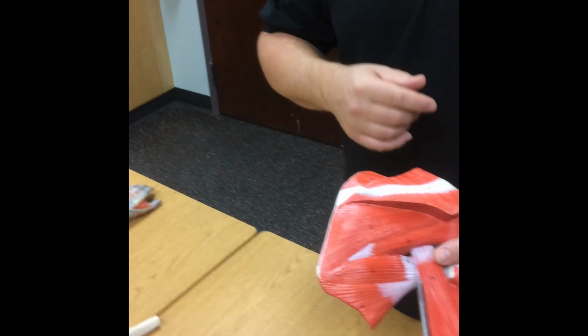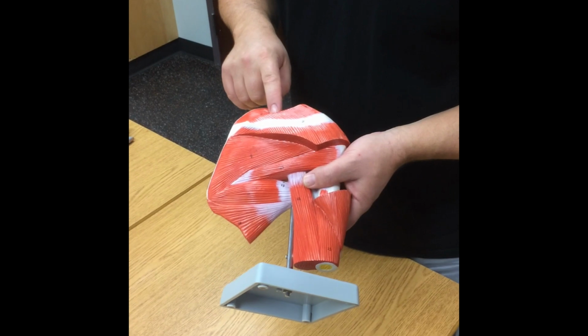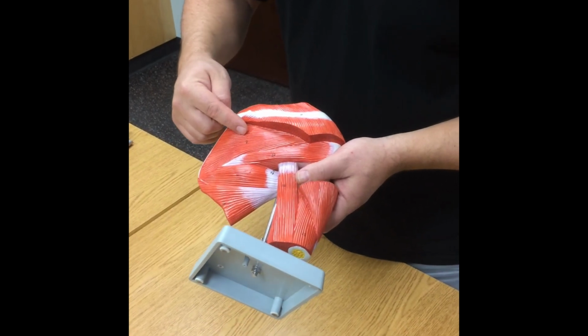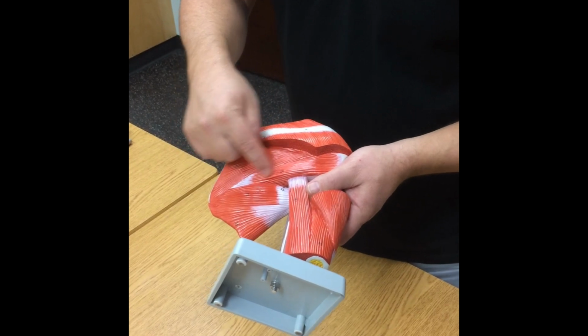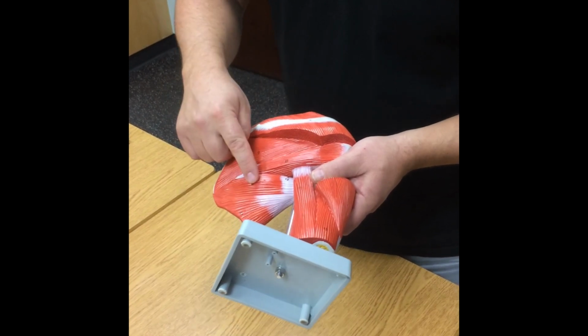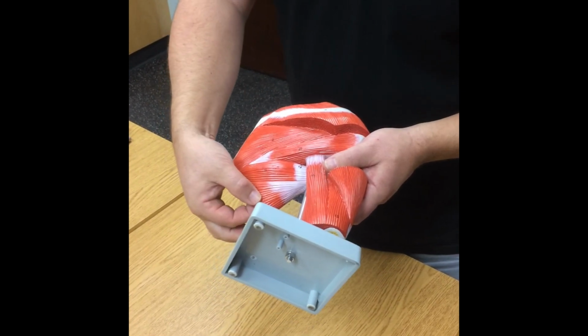Looking at the back as we did in the other model, we'll see supraspinatus, infraspinatus, blending beneath it as a synergist for external rotation is teres minor, teres major, and latissimus dorsi.